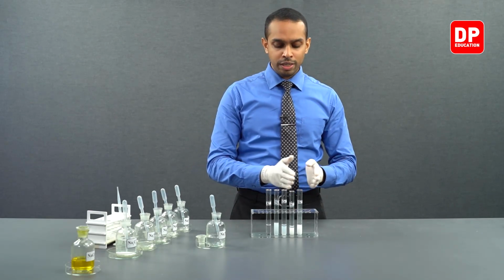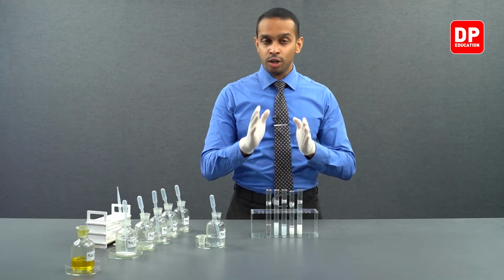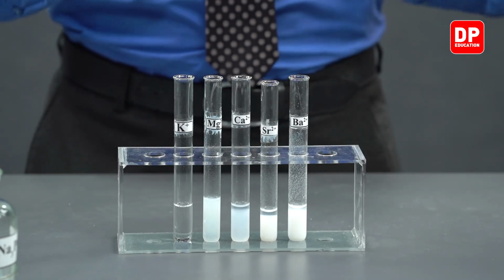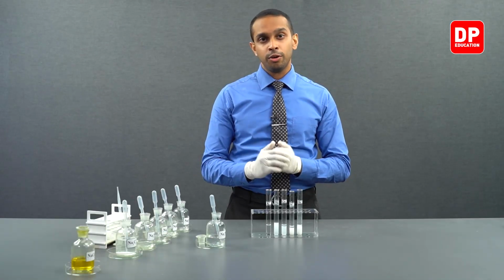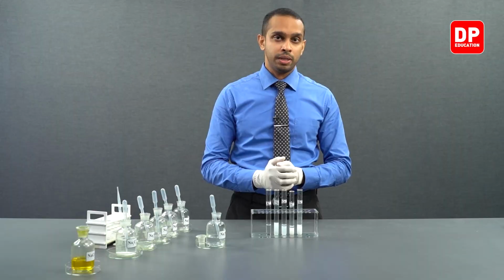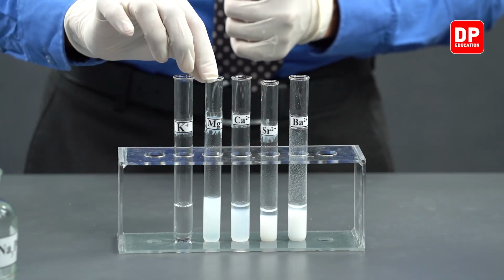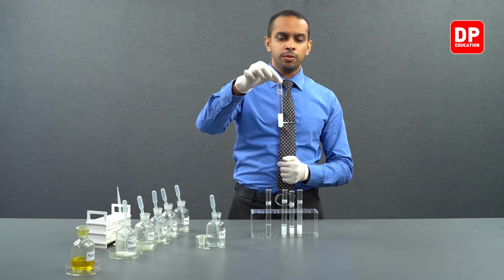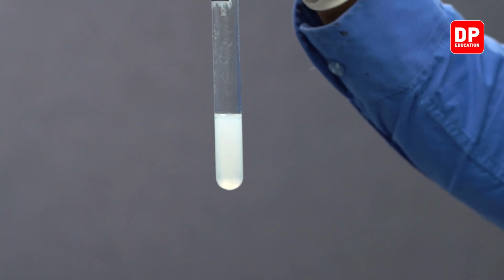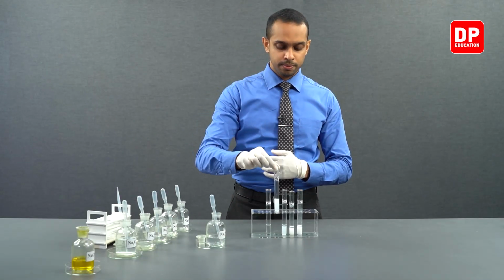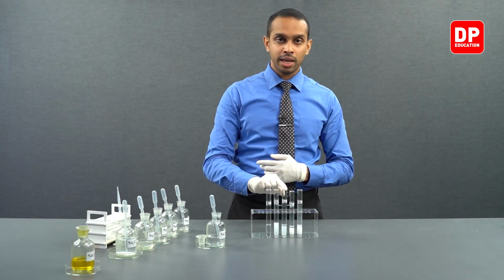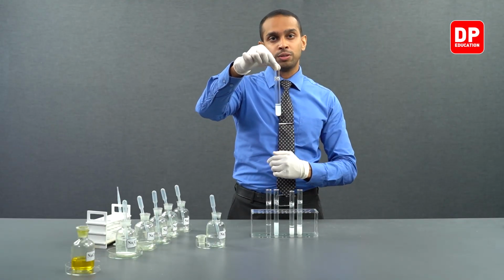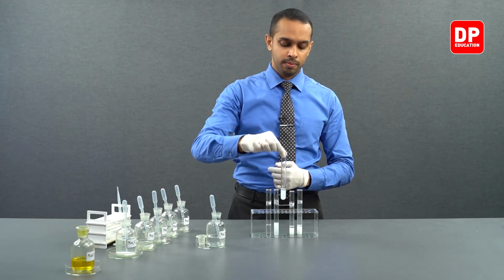Then, the rest of the 4 test tubes contained group 2 cations. All of the group 2 cations, when reacted with phosphate anion, formed a white color precipitate. When you took magnesium 2+ aqueous ions and reacted with phosphate anion, it formed magnesium phosphate, a white color precipitate. When you took calcium 2 plus ions and reacted with phosphate anions, it formed calcium phosphate, a white color precipitate.